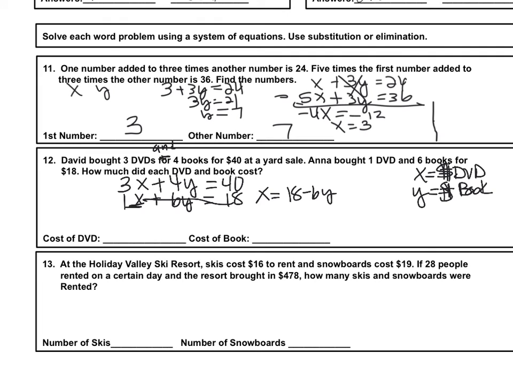So I'm going to plug that in the first equation. I'm running out of room here. 3 times, I'm substituting, 18 minus 6y plus 4y equals 40. So this is going to be 3 times 18, which is 54, minus 18y plus 4y equals 40.